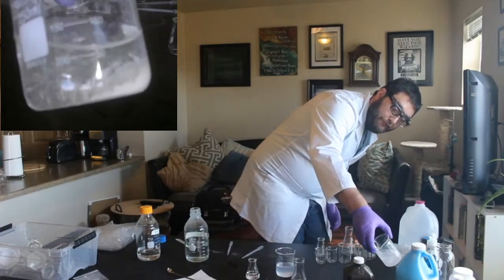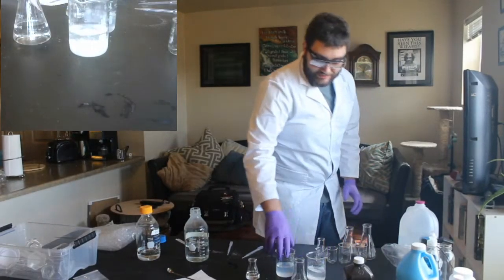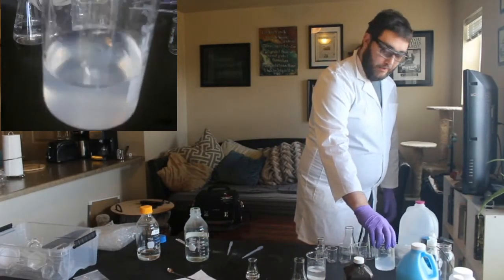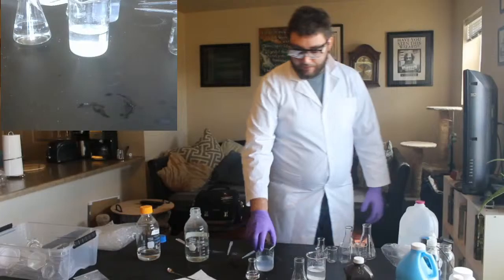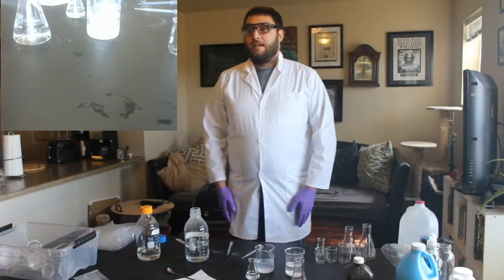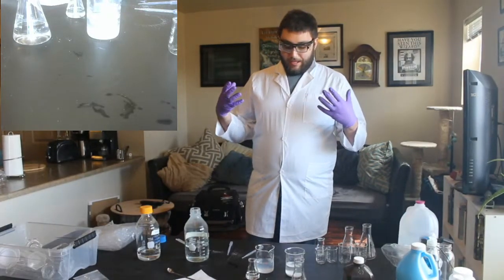And it doesn't stay floating. It just sinks right to the bottom. And you can see here's our other one. It's just cloudy. So it went back to kind of clear. So those are two white precipitates that came both from lead.